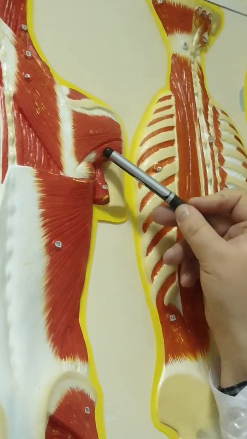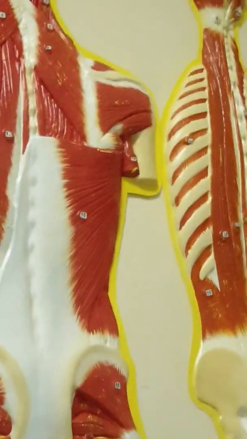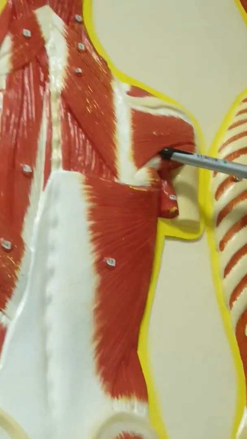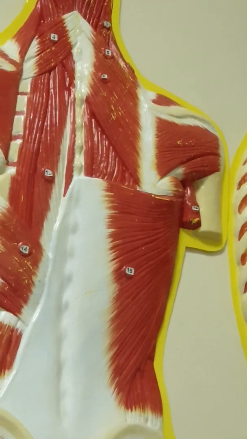The same function in next muscle, musculus teres minor. It starts from lateral border of scapula and is attached to greater tubercle of humerus. Supination.